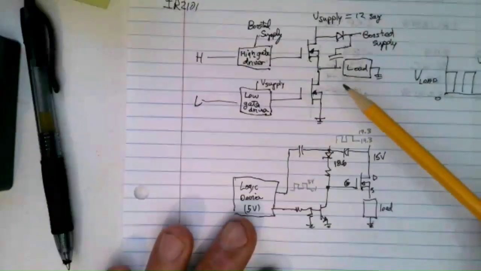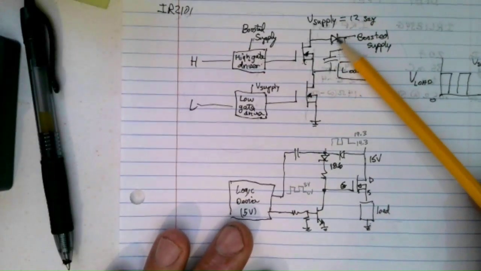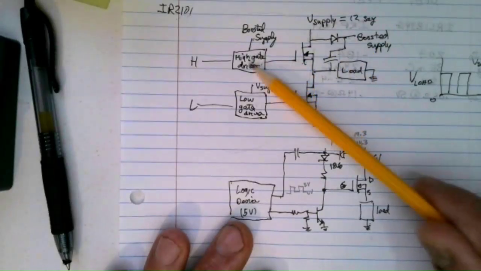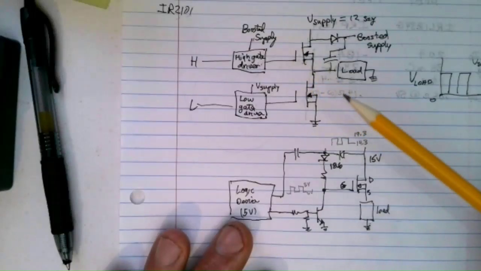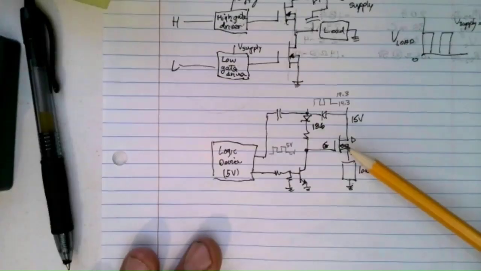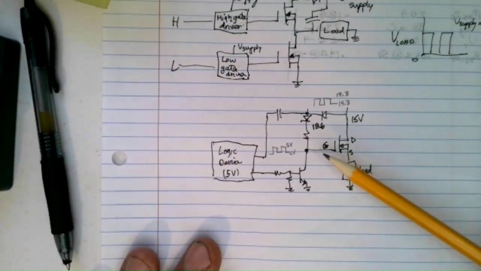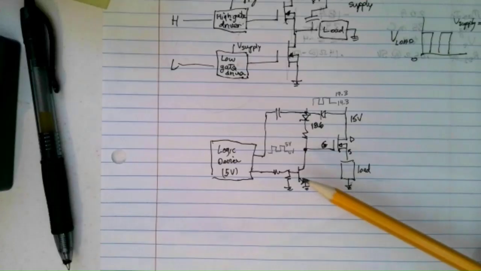But presuming you don't, then you can use this little circuit to generate a boosted supply for your high gate driver. Now, suppose you have something like this, however, where this is not toggling. This is just kind of an on-off thing. And now what would you do?